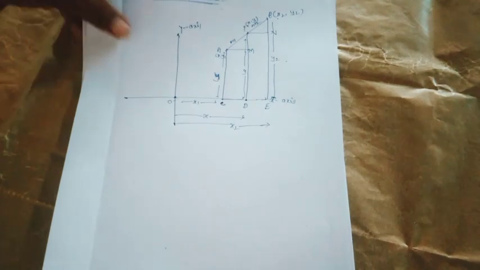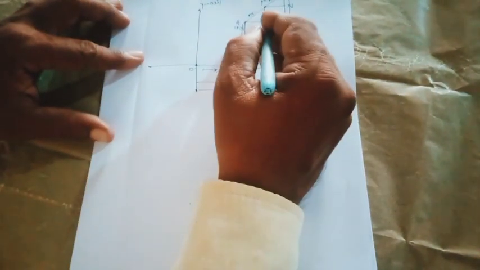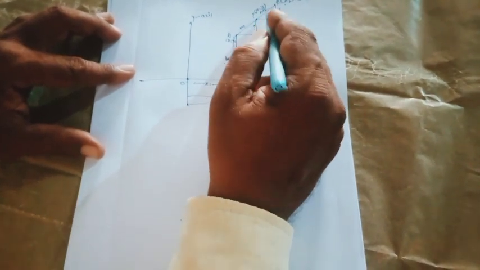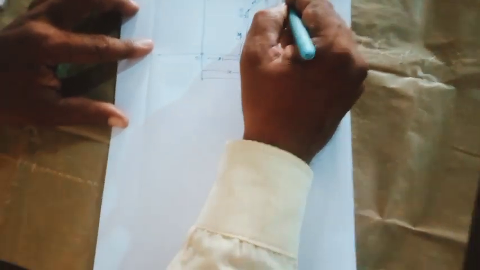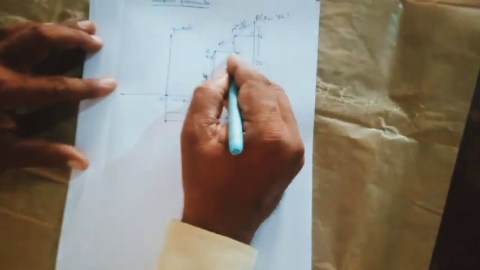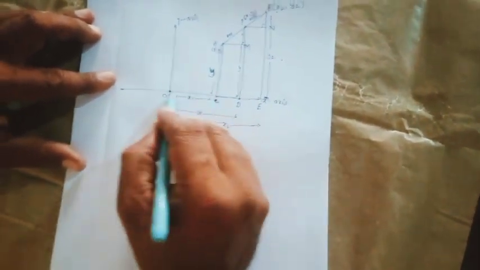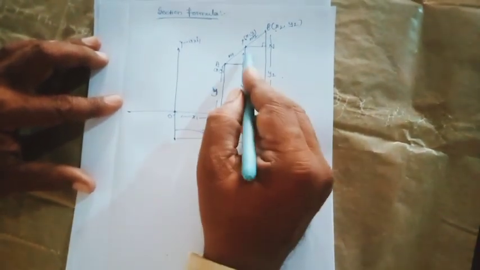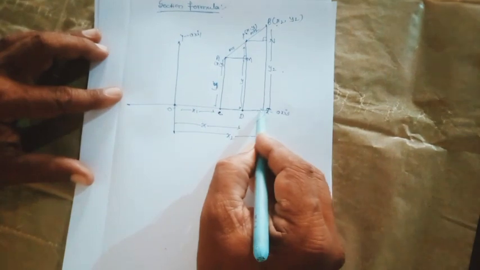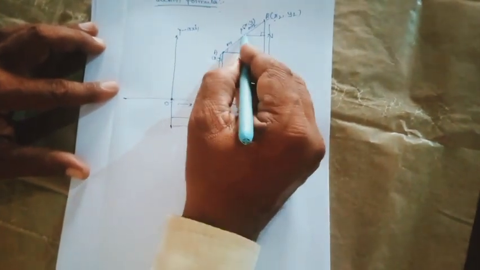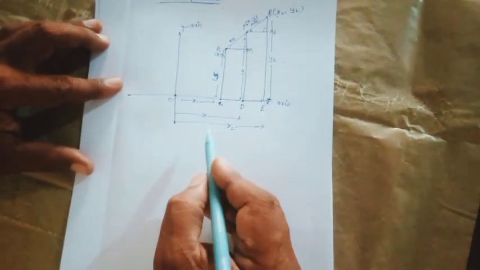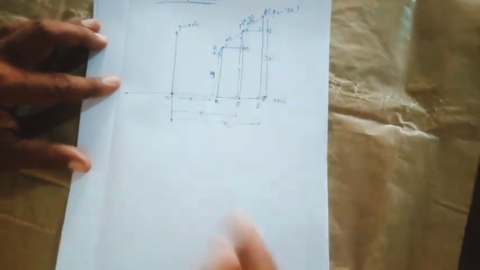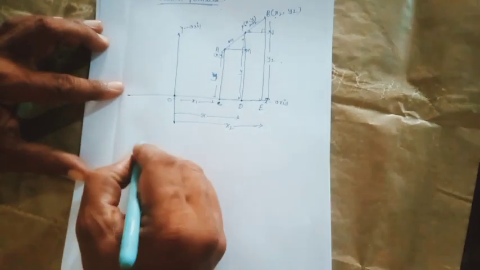Now see that we get two triangles, PAM and BPN. These two triangles are similar because each has a right angle, and AM is parallel to the x-axis and PN is also parallel to the x-axis. Therefore these two angles are corresponding angles and are equal. Therefore these two triangles are similar.